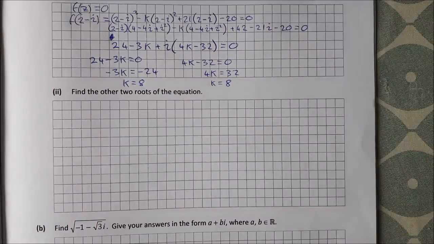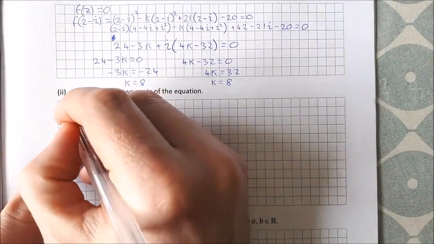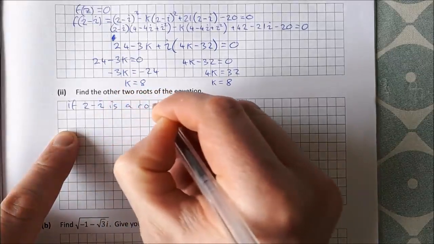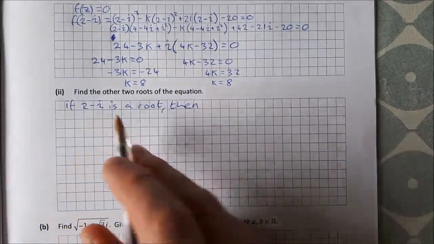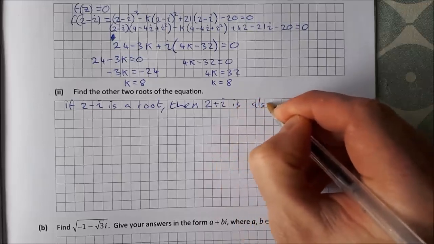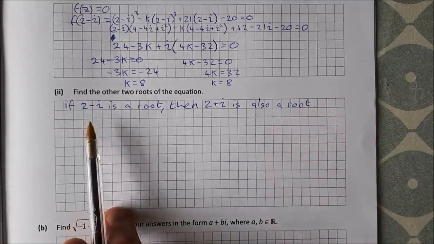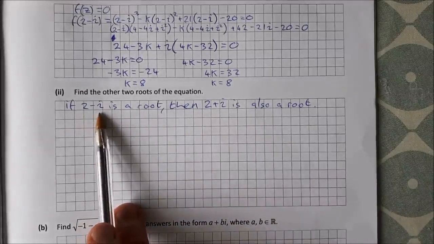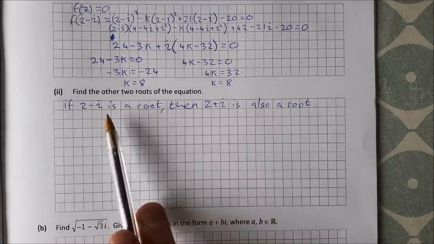Part 2, find the other two roots of the equation. Well, the first root is easy. If 2 minus i is a root, then the conjugate of it is also a root. Then 2 plus i is also a root. You should know that complex roots always come in conjugate pairs. So for 2 minus i, the conjugate is you just change the sign in front of the i.